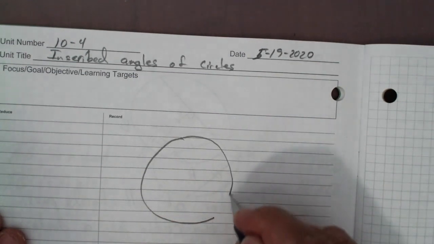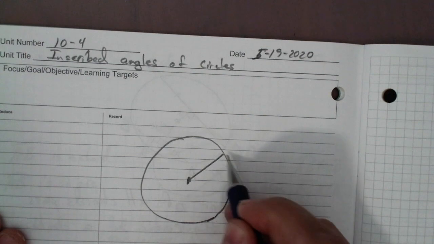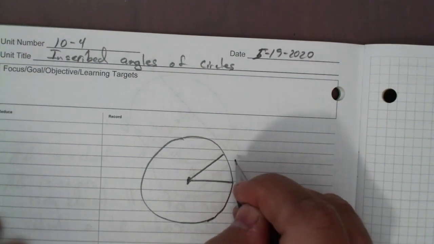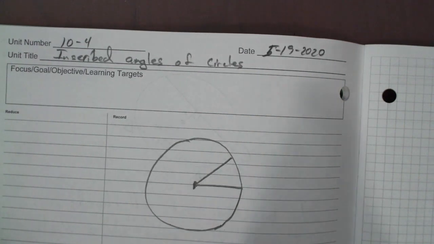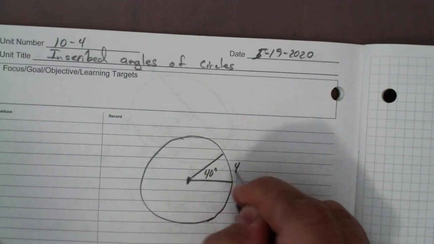Remember, when we have a circle, we have the central angle, which starts at the center. And the central angle is equal to the arc measurement. So if we have 40 degrees here, this is 40 degrees.